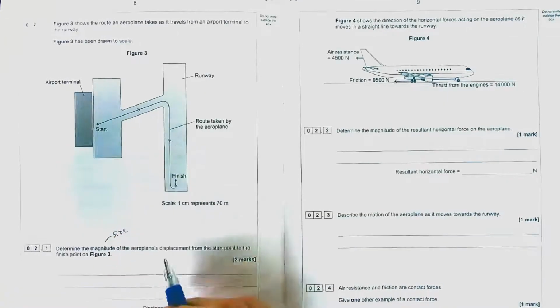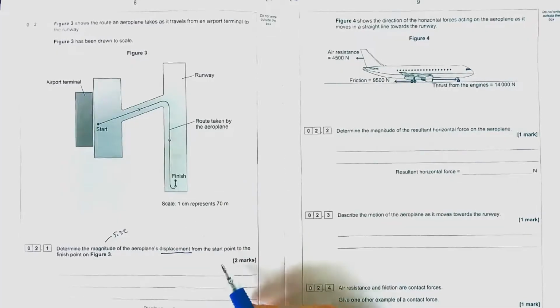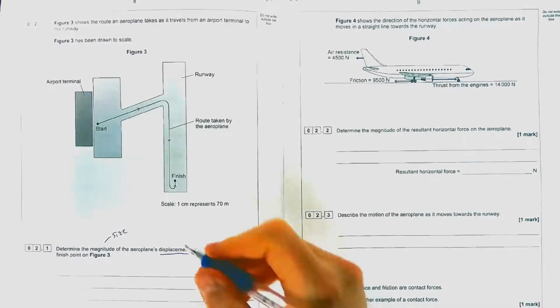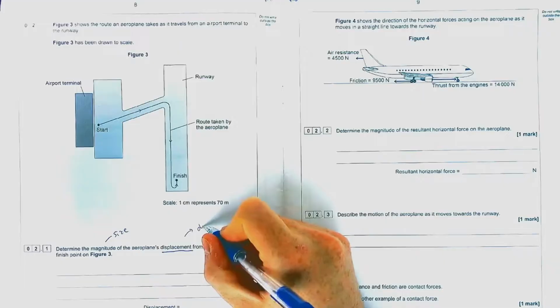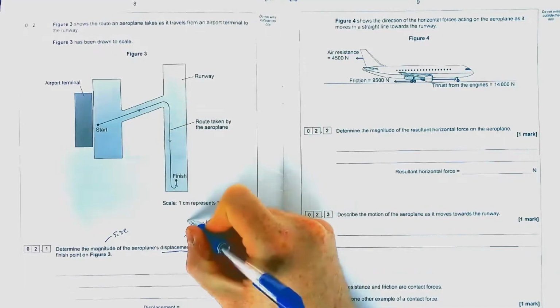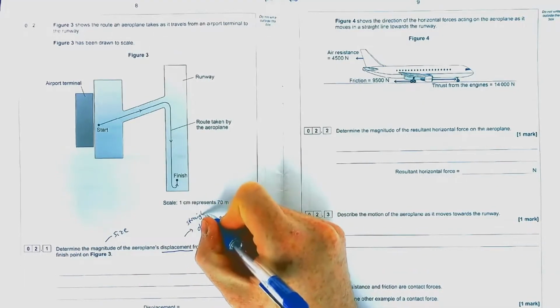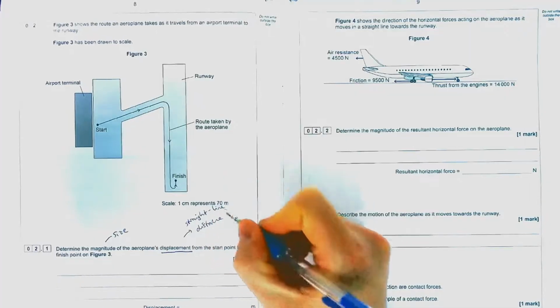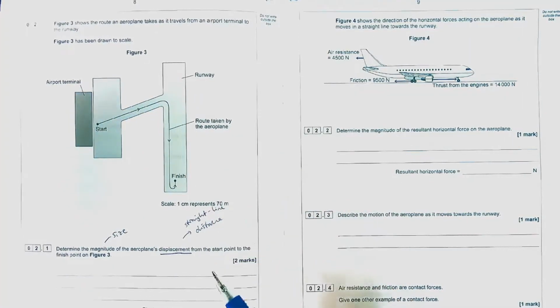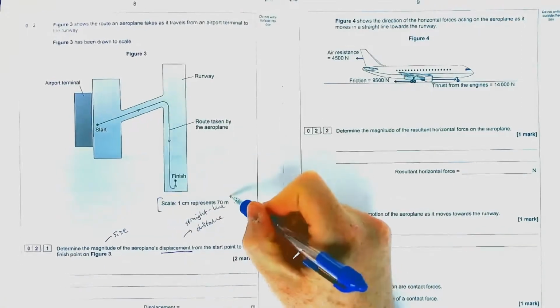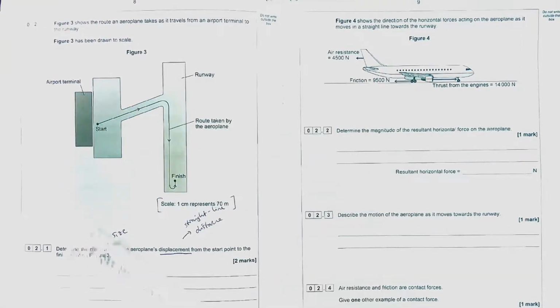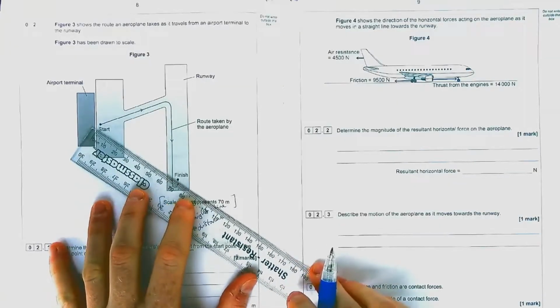Okay, now we should know displacement is kind of like distance, but it's in a straight line and it usually has a direction as well. So it's a straight line distance between one point and another. So for this part, we are going to need a ruler and it actually tells us a scale in the question, so that might be another clue. Okay, so straight line from one part to another, from start to finish, as is hopefully obvious. So start to finish looking something like this.